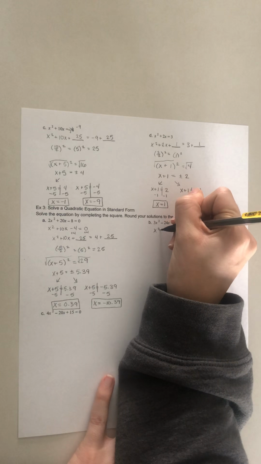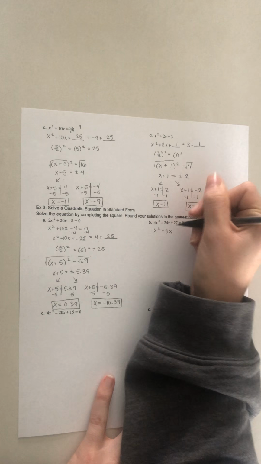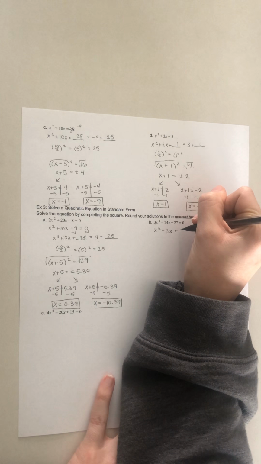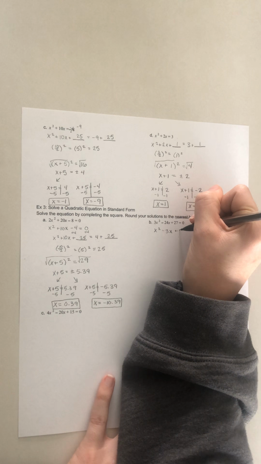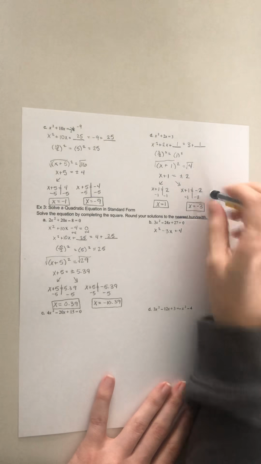So I'm going to have x squared minus 8x plus 9 equaling 0. Oh, sorry, that's an 8.